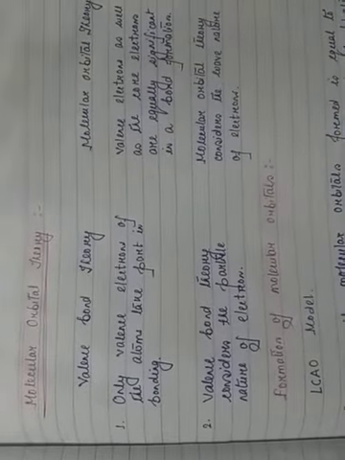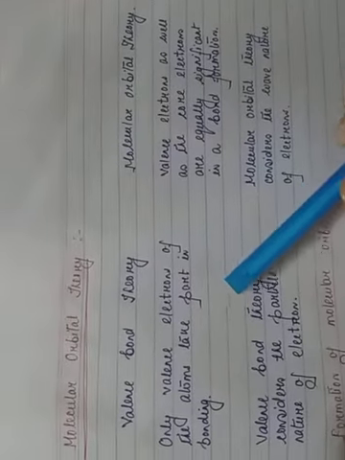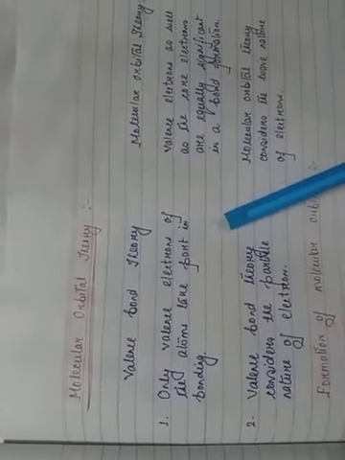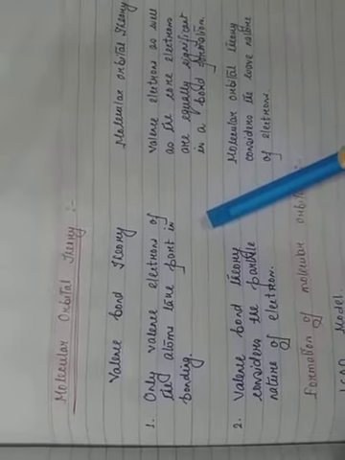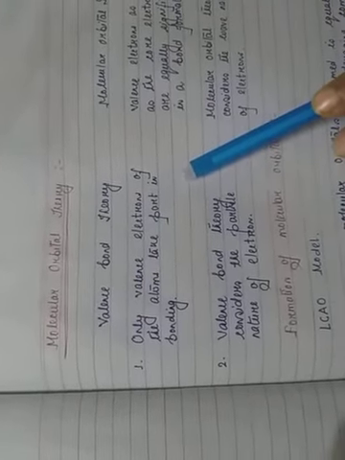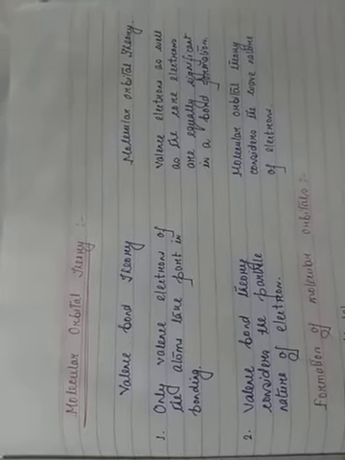The next very important thing we would like to share is the difference between valence bond theory and molecular orbital theory. The first point of difference is, in valence bond theory we consider that the valence electrons undergo the influence of the two nuclei and other electrons retain their identity. While in molecular orbital theory, the valence electrons as well as core electrons are both equally important for participation in covalent bond formation.